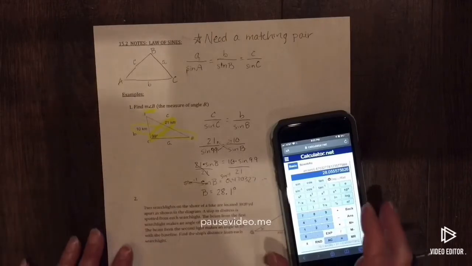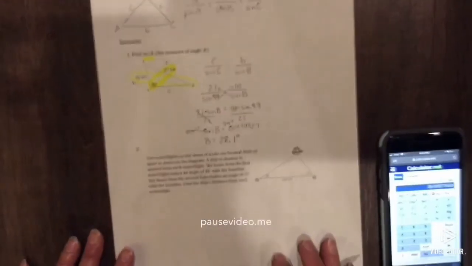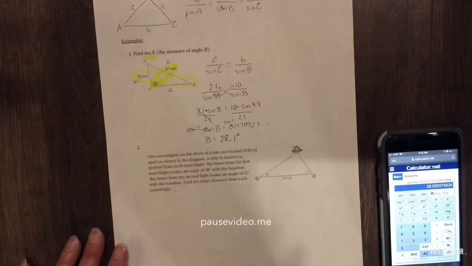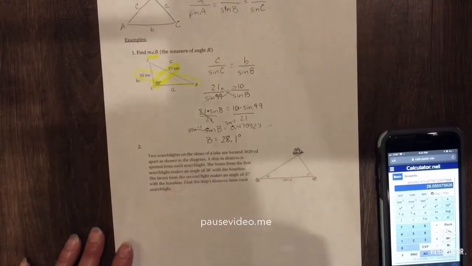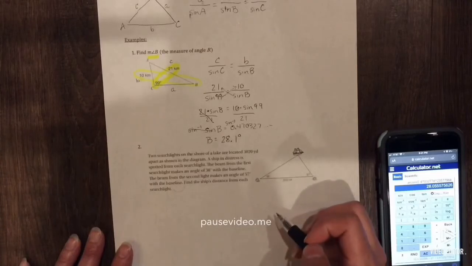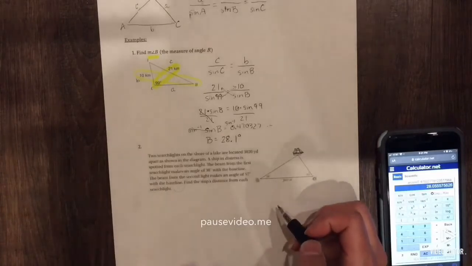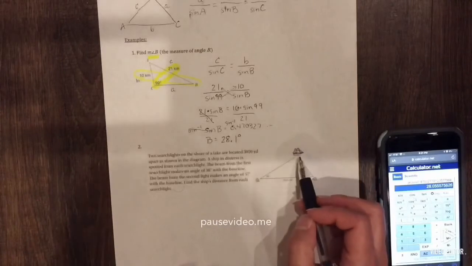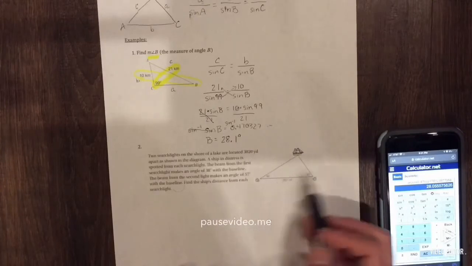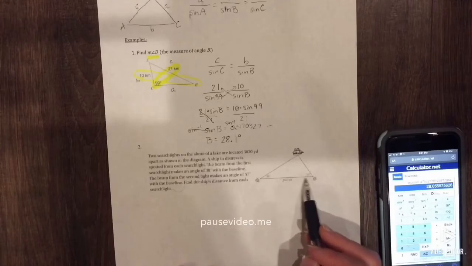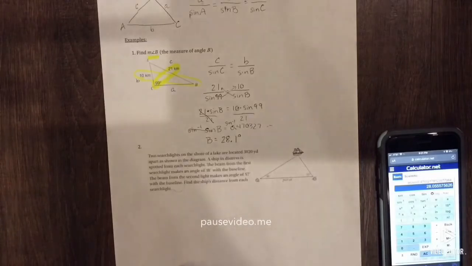Okay, let's try one more example here. Number 2, it's a word problem, but it's already got the picture drawn for us, so that's helpful. Two searchlights on the shore of a lake are located 3,020 yards apart as shown in the diagram. A ship in distress, here's our ship, is spotted from each searchlight. The beam from the first searchlight makes an angle of 38 degrees, so there it is, with the baseline. The beam from the second searchlight makes an angle of 57 degrees with the baseline. Find the ship's distance from each searchlight.